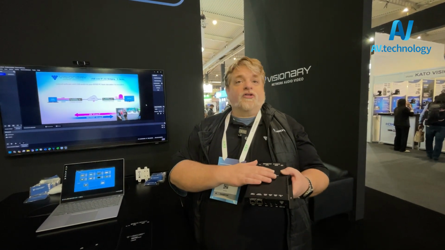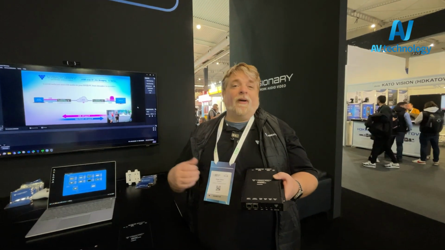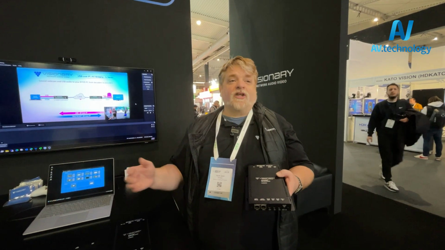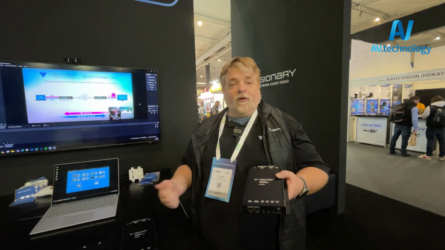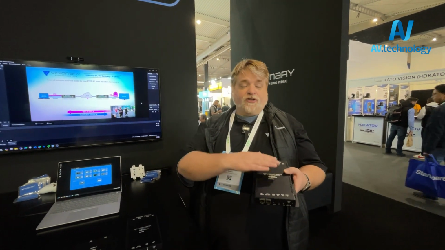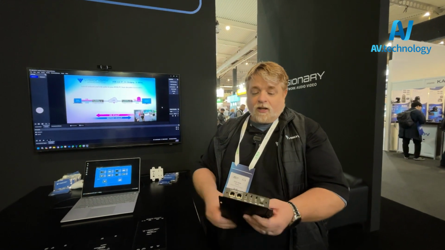So maybe on the encoder side, you may have a Dante microphone you want to connect to the network. You can provide both power and network connectivity to that microphone. Maybe on the decoder side, you have a touchscreen controller that's connected there, so you can provide both power and network access to the decoder and the touchscreen from one network drop or one network location.